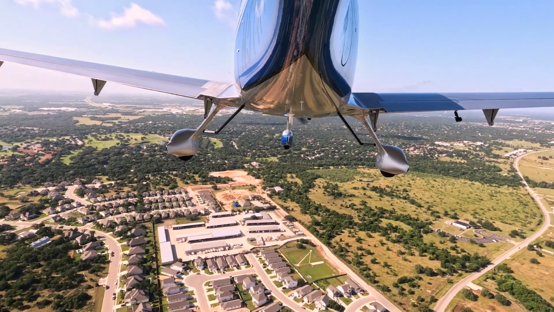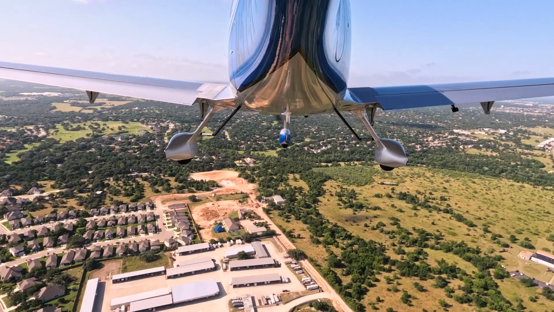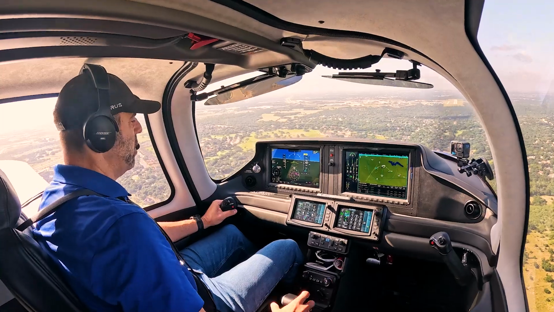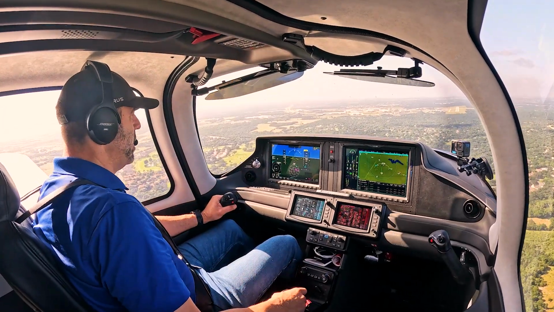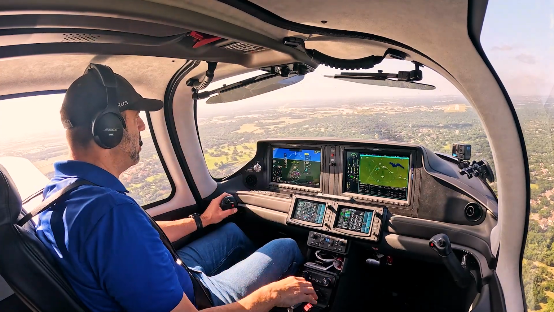Pitch the nose down, flaps 50. Relieve some of that pressure with our trim. And now we've got that heading bug, right? Tells us that wind is still, just a visual, that wind is crosswind from the right.